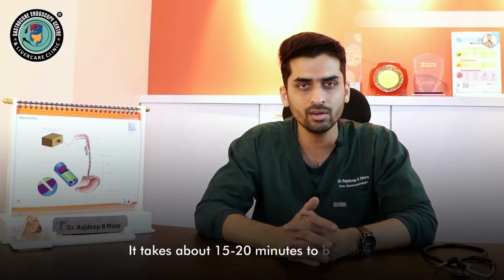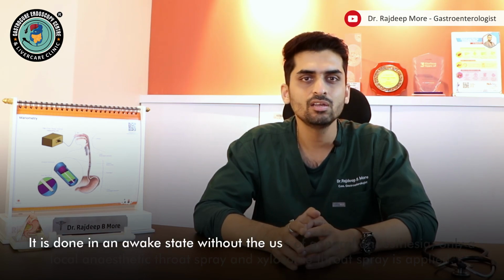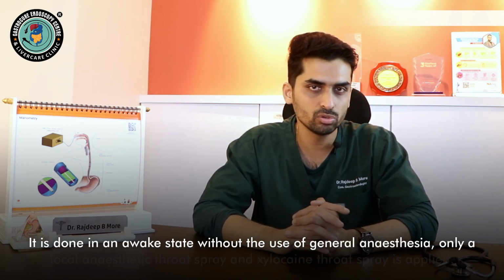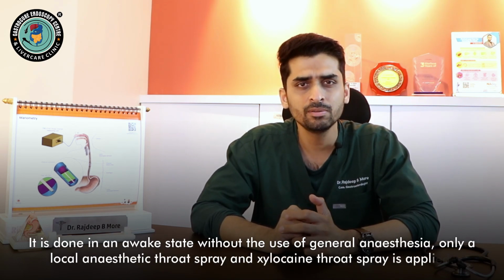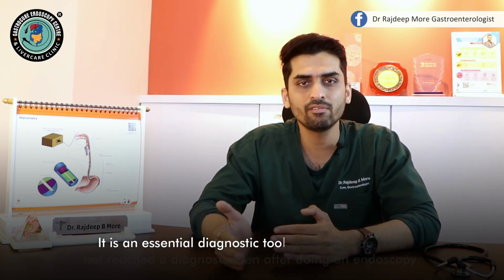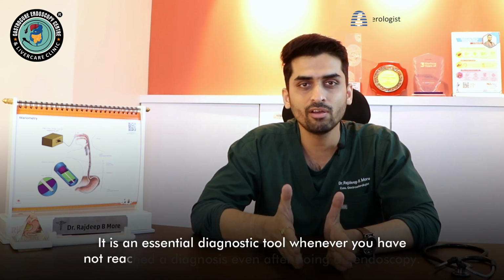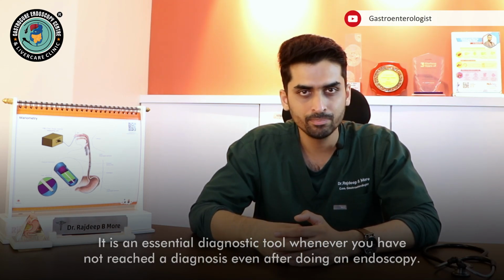The manometry classically takes about 15 to 20 minutes to be done. It has to be done in fasting. It is done in an awake state without the use of general anesthesia. Only a local anesthetic lignocaine throat spray is applied prior to the procedure. It is a very comfortable procedure and it is an essential diagnostic tool whenever you have not reached a diagnosis in spite of doing endoscopy.